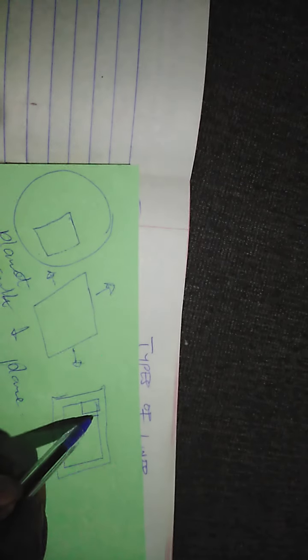On your plan, let's say you build some structures. Here will be your entrance. This place will be your bedroom. Here will be your hall, your kitchen, toilet and a bath.